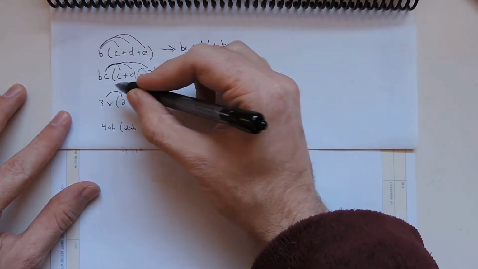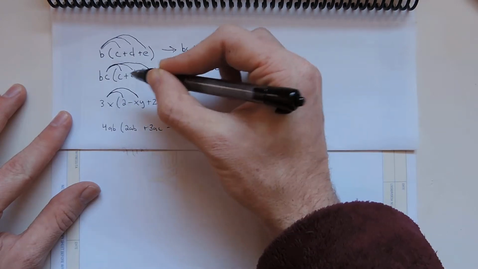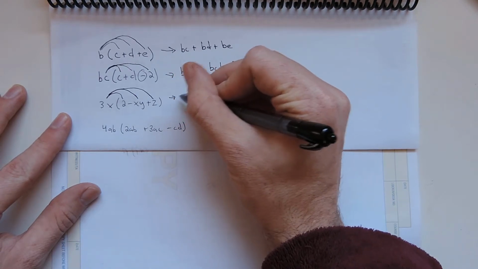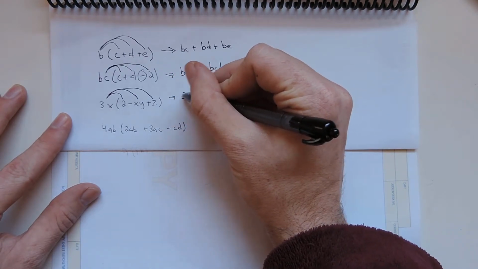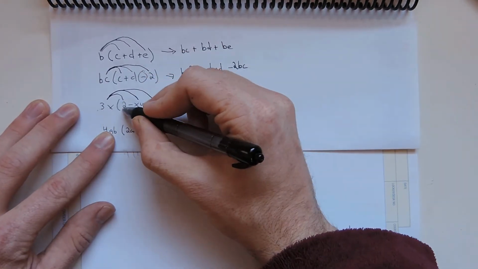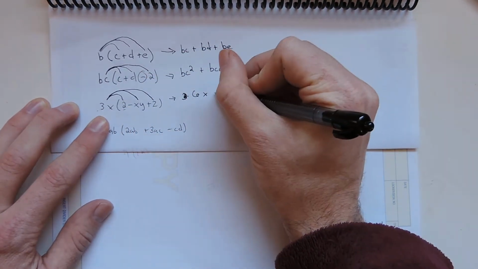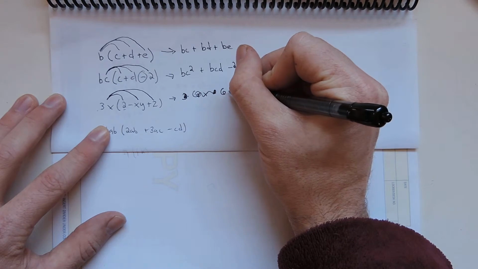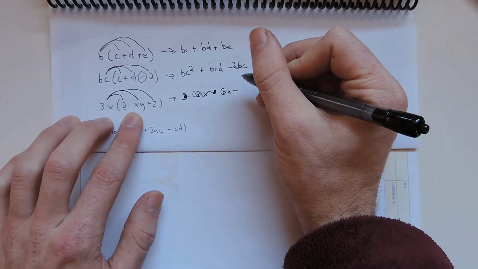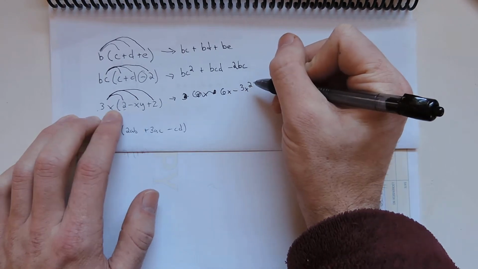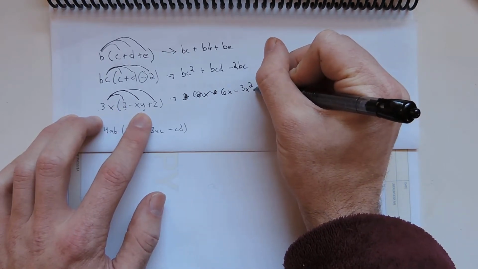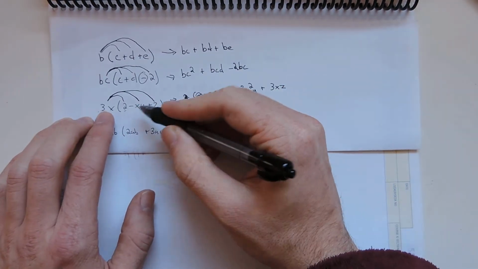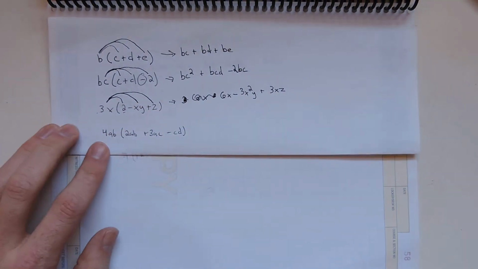Here we're going to do 3x times 2, 3x times xy, 3x times z. So we're going to do 3 times 2 equals 6x. And here we're going to do, oh my gosh, why do I do this? Don't do math in a pen. Alright, 6x minus 3x squared, because there's two of them. And then we throw the y on there. And then plus 3xz. So again, we're just taking this big old thing and distributing it.